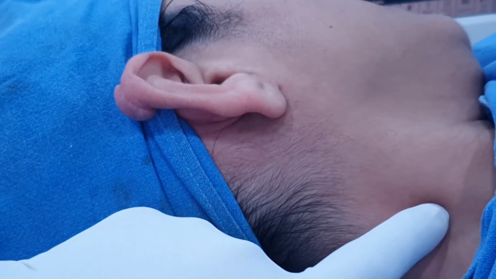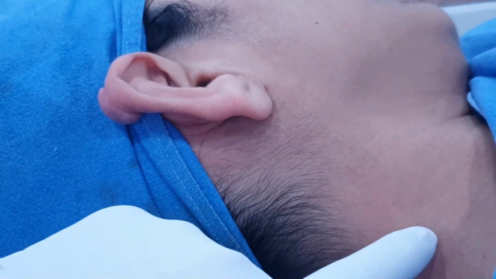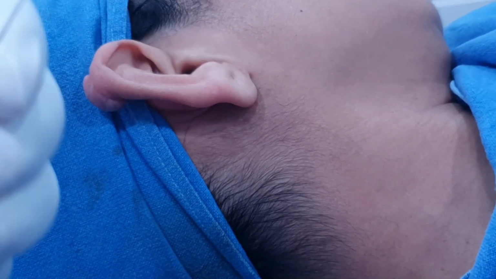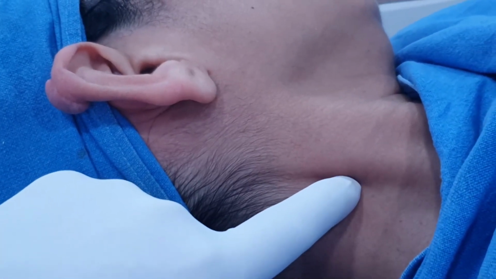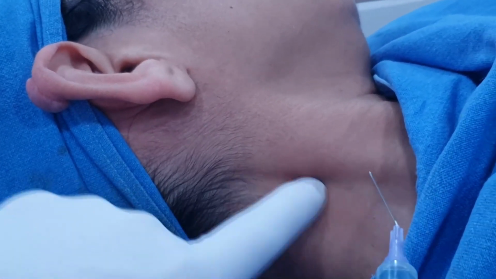So this is the posterior border of the sternocleidomastoid here. You can notice the external jugular vein here. So I am taking 5 ml of local anesthetic solution, and this is the sternocleidomastoid. And this is the external jugular vein.